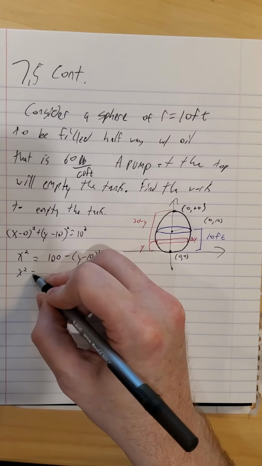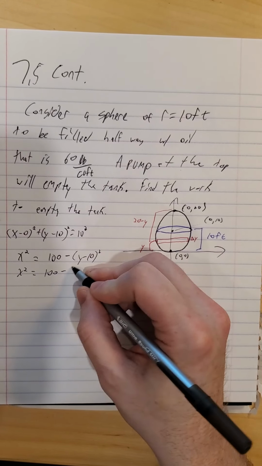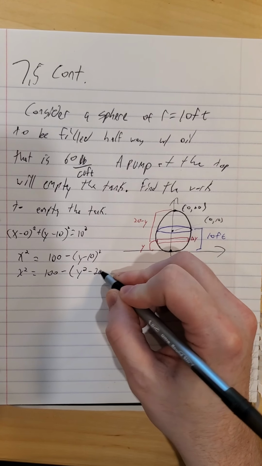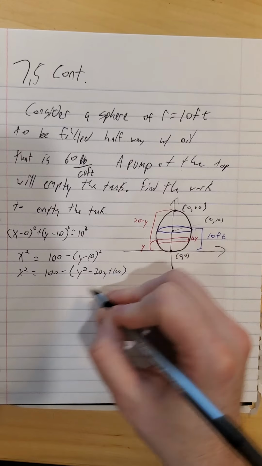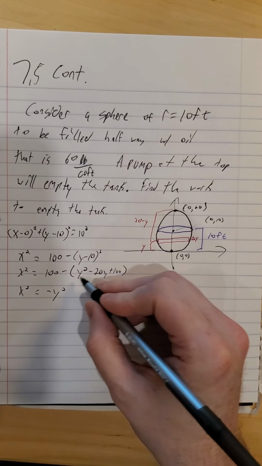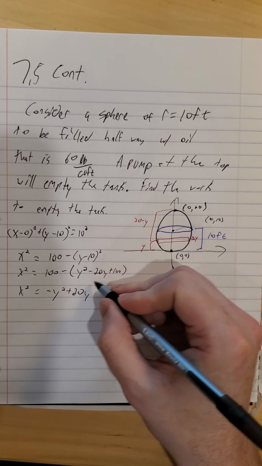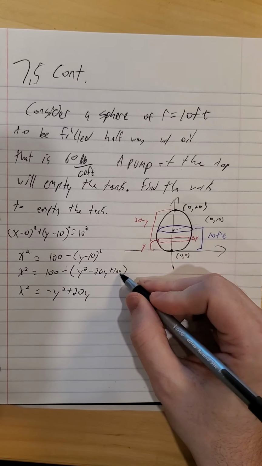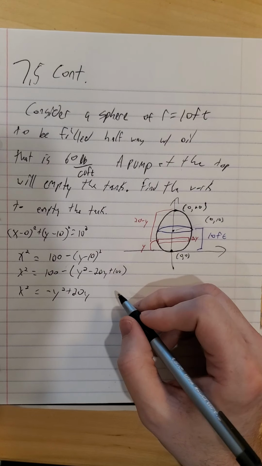We can do a little simplifying there. 100 minus the quantity y squared minus 20y plus 100. And a little distributing, so x squared is the opposite of y squared plus 20y. We have 100 and then minus 100. Those will knock each other out.